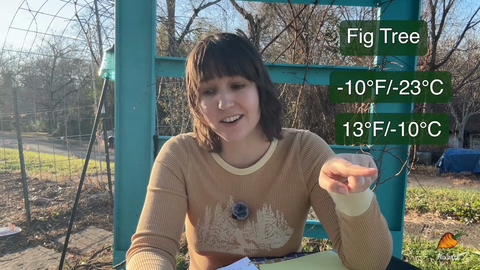So before I look into what variety I might need, I'm going to look at what my average coldest temperature is, and that is 13 degrees Fahrenheit. So that is a fair bit higher than that -10 that it could theoretically handle on average. And then on top of that, I also looked up my lowest ever recorded temperature in this region just to be sure.